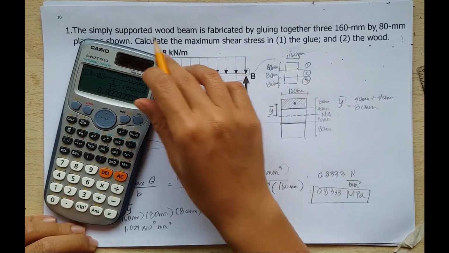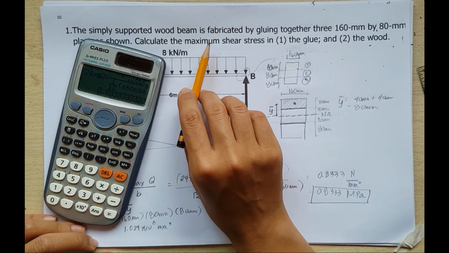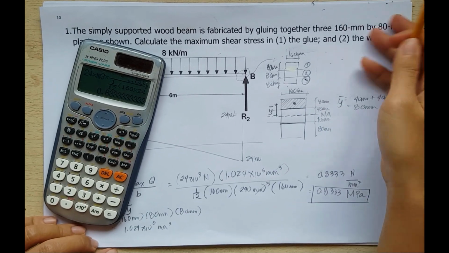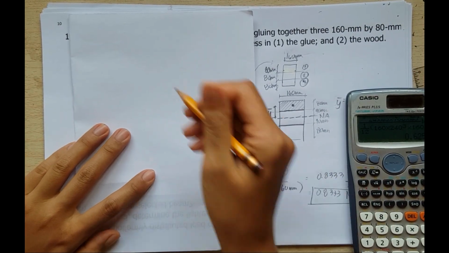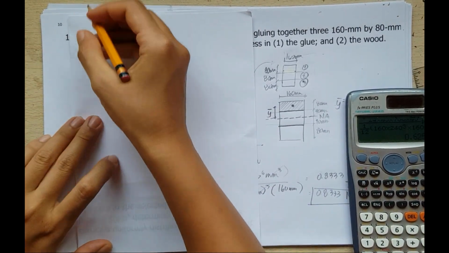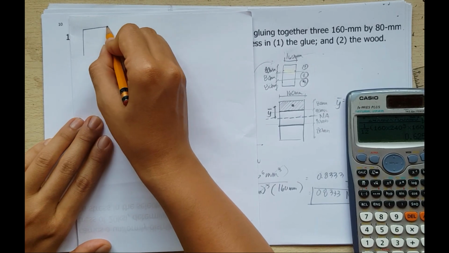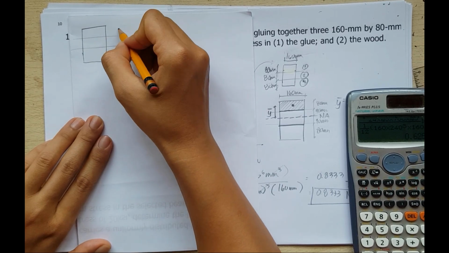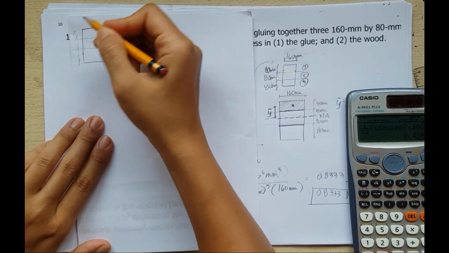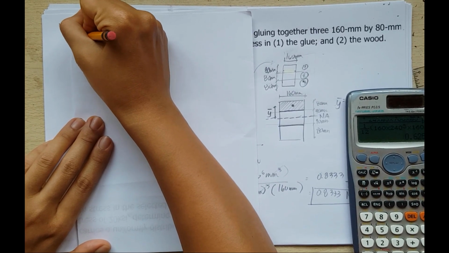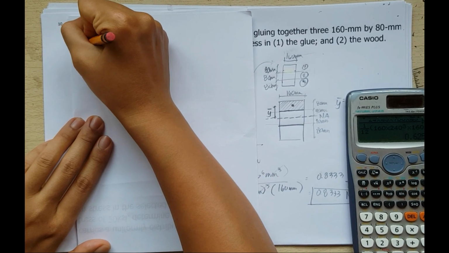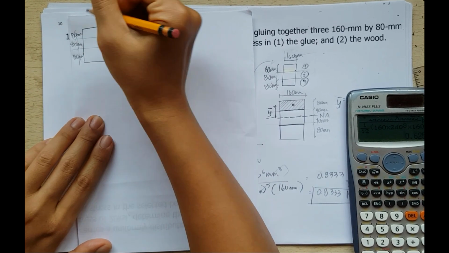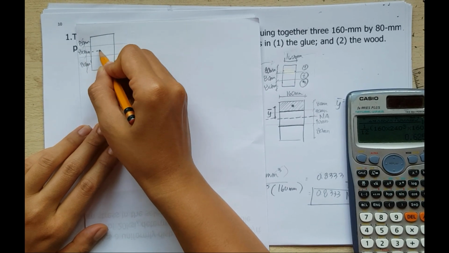Next, we will take the maximum shear stress in the wood. So let's draw the cross section again. This is our cross section, and it is composed of 3 planks again. This is 80 millimeters, 80, and 80. This is the neutral axis.